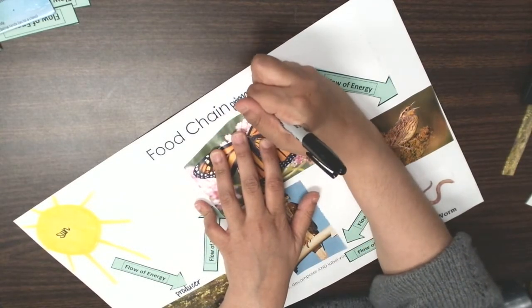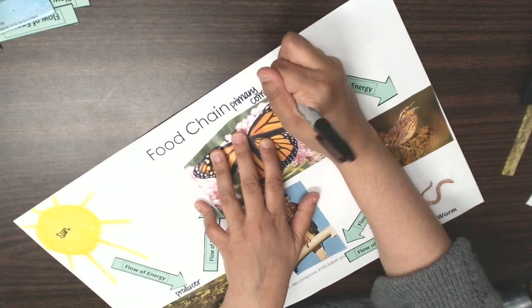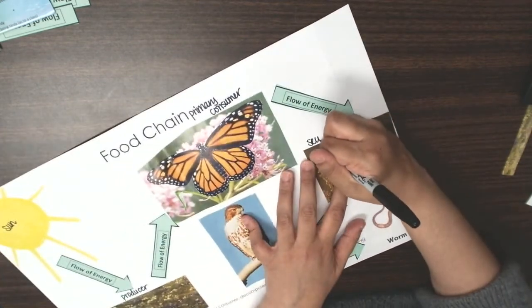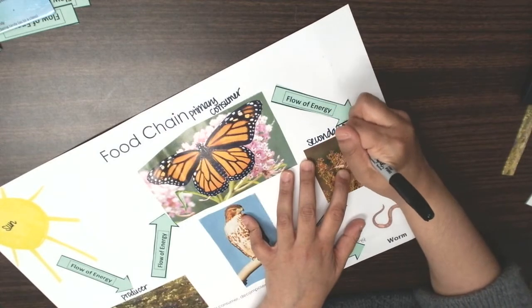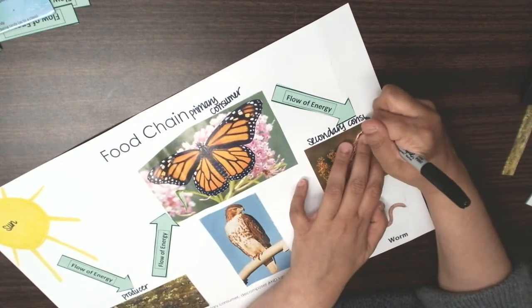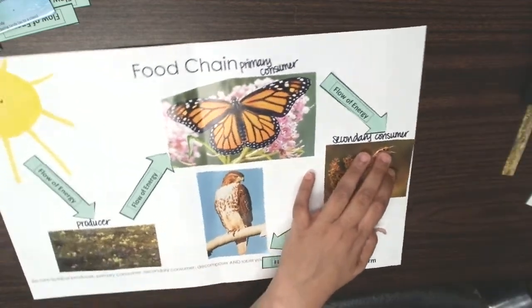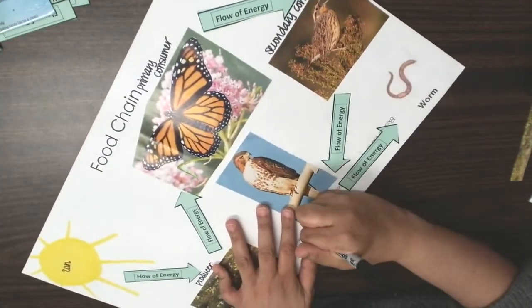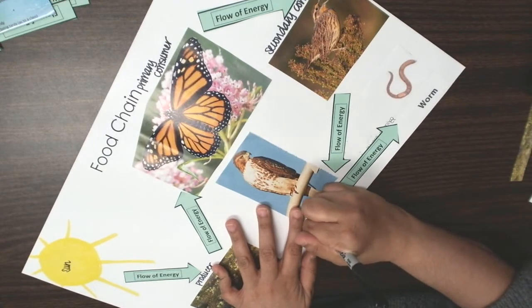Primary means first. It's my primary consumer. Then the consumer that eats the consumer is called a secondary consumer. I know I don't have it down as a requirement, but then your third consumer is called tertiary consumer.